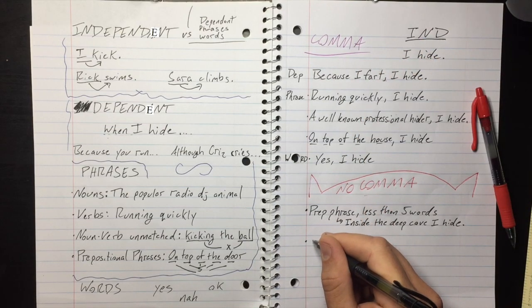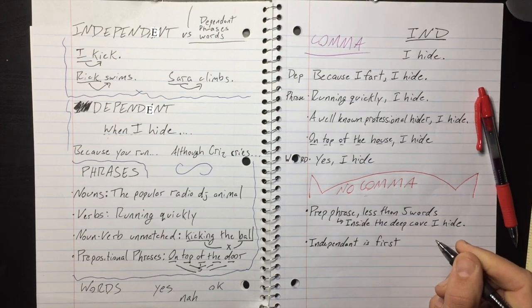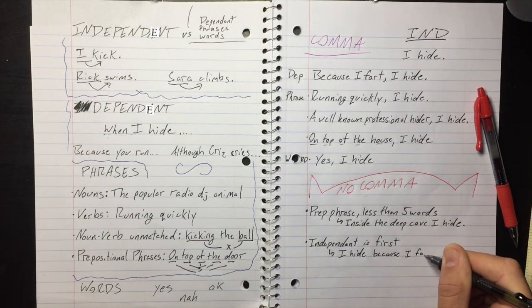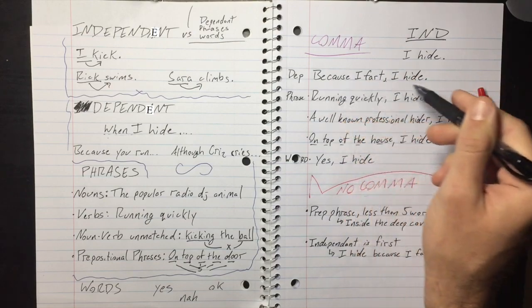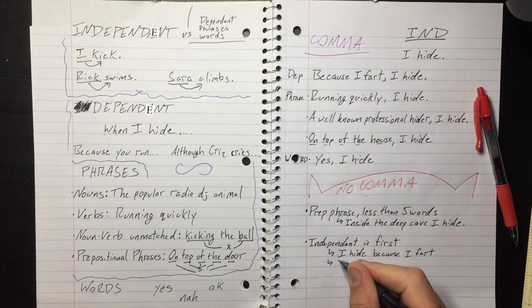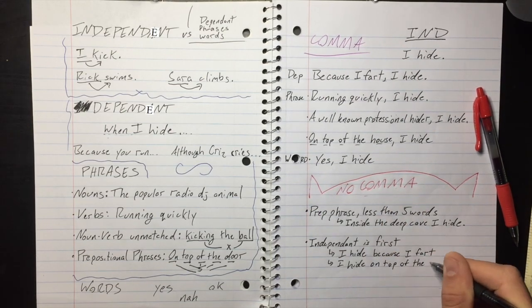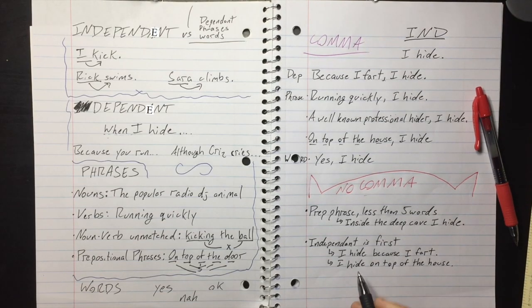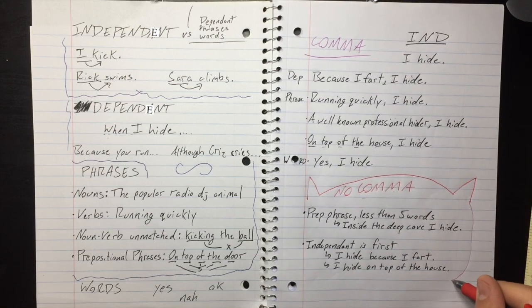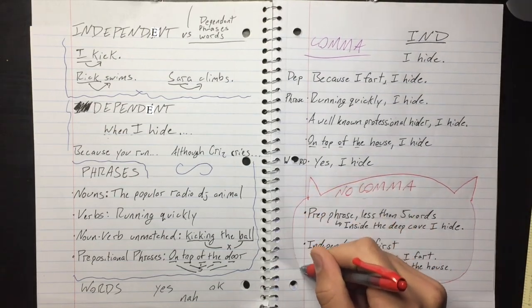If the independent comes first, then no comma. So an example of this would be, hearkening back to my other really brilliant example here, no comma, right? Because the independent is first. Another one would be "house," right? Period, of course. No comma. If the independent is first, if it comes before a dependent, if it comes before a prepositional phrase, long or short, these are no commas. So don't put commas if that independent phrase comes first. This is no comma land.